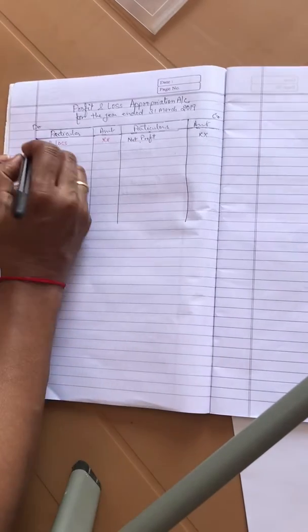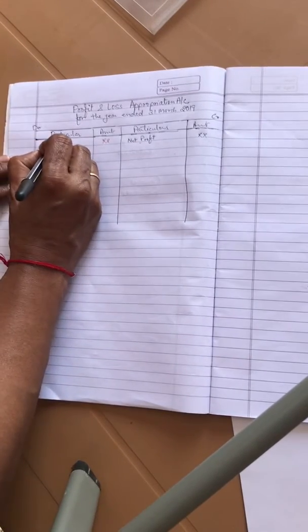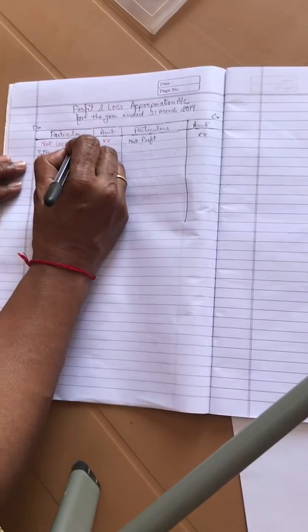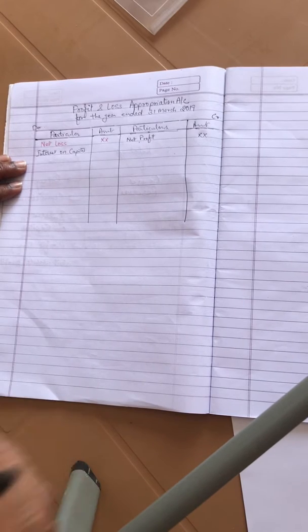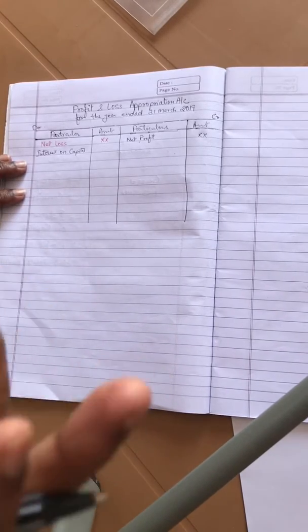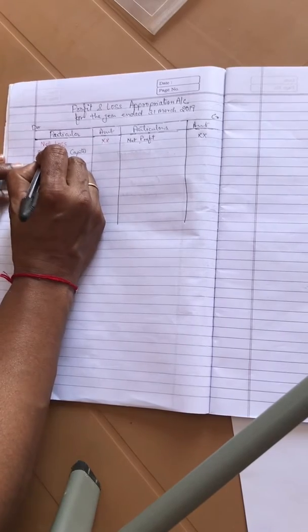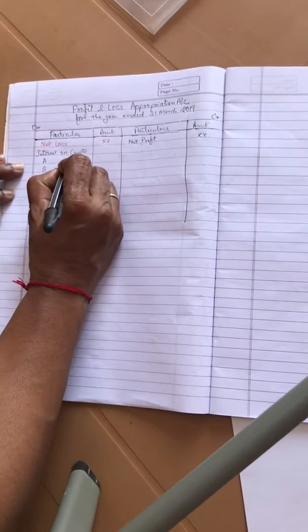So here you are going to write interest on capital, and however many partners there are, you have to write the amount individually. I told you in the journal entries as well that you have to write everything individually. So let us take an example. You have A and B as 2 partners, so you'll be writing A and B. The amount has to be mentioned here. Make the total and write the total amount in the amount column.